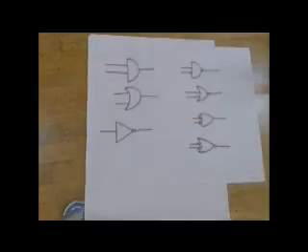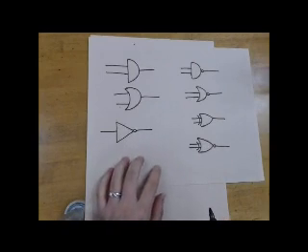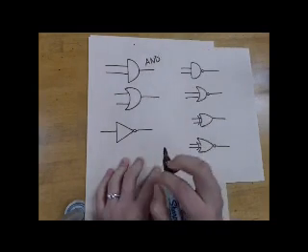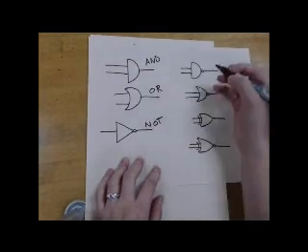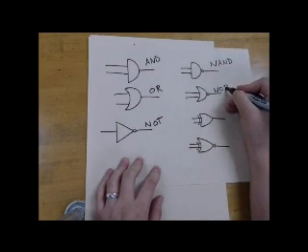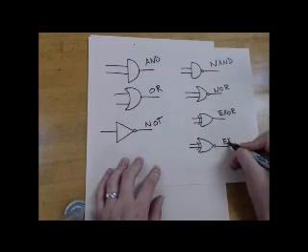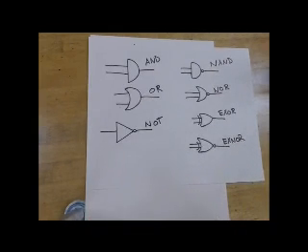So Boolean logic gates are given by these sorts of symbols. Shown here are 7 of the most basic Boolean logic gates. There is this one, which is known as the AND gate. We have the OR gate, the NOT gate, the NAND gate, the NOR gate, an XOR gate, and an XNOR gate.